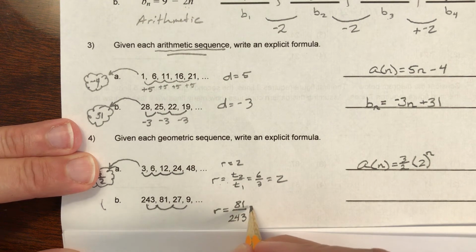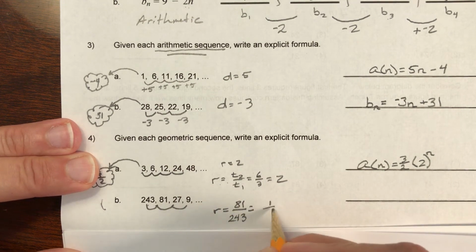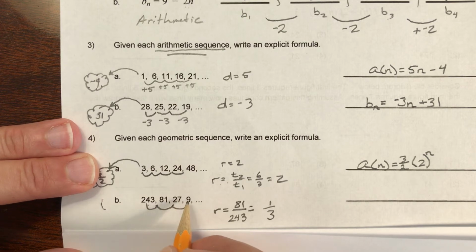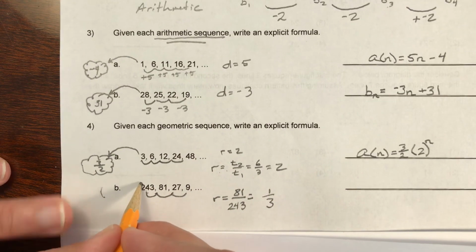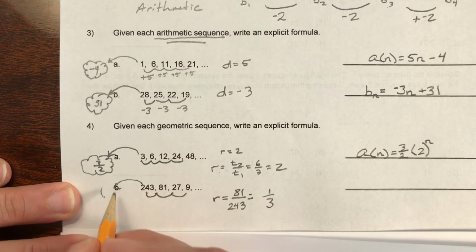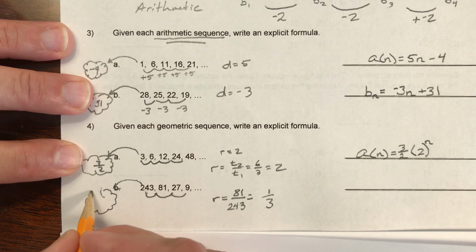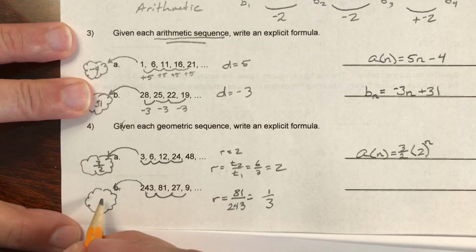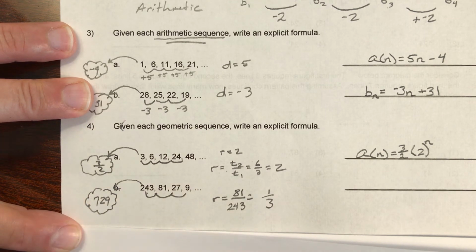And I'm going to just reduce that, and it becomes 1/3. And if you check it, this times 1/3, yep, this times 1/3, yep, this times 1/3. Okay, so we got the multiplier, we just need the term before. All right, so instead of multiplying by 1/3, you divide by 1/3, and you are going to get 729 as a term before.